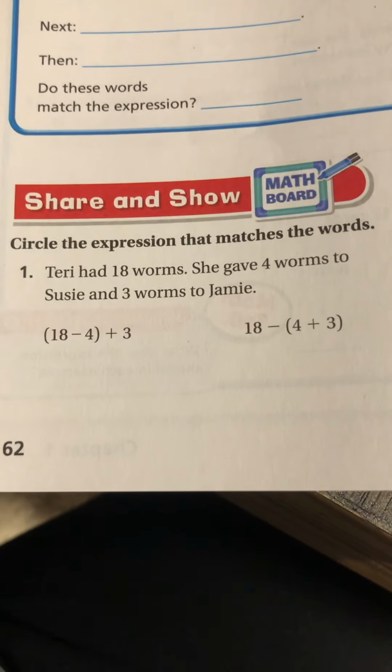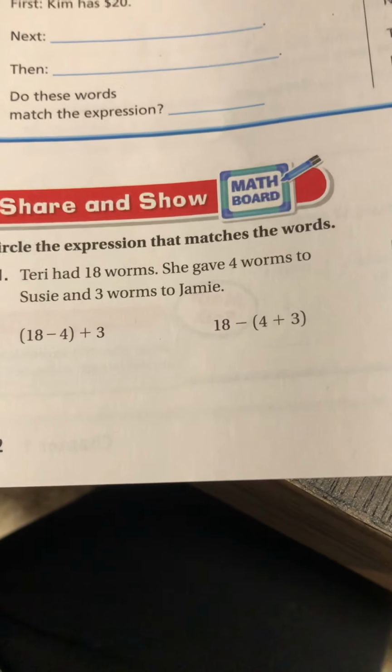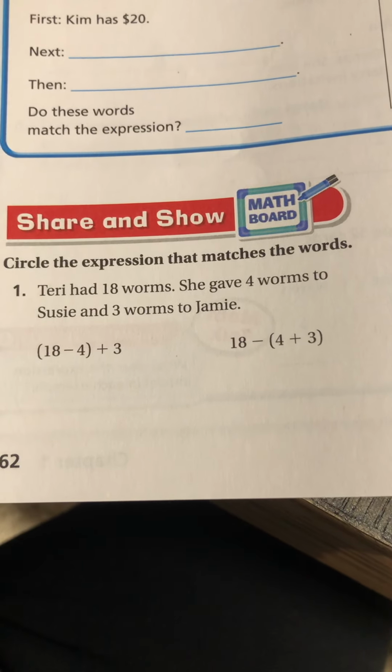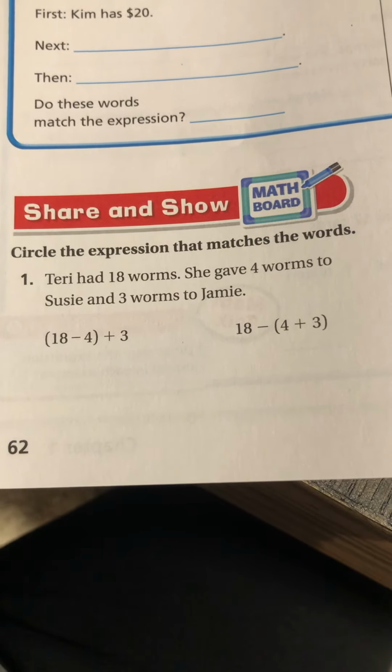All right, here is the video for 1.10, and I am going to do numbers 1 and 10 on page 62.